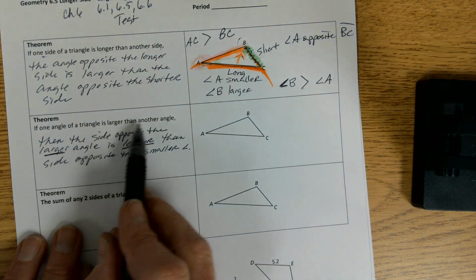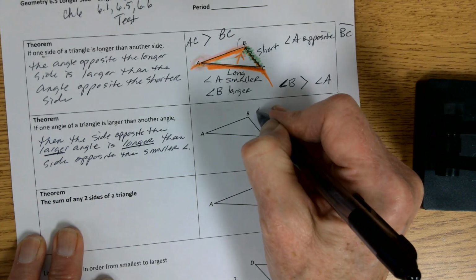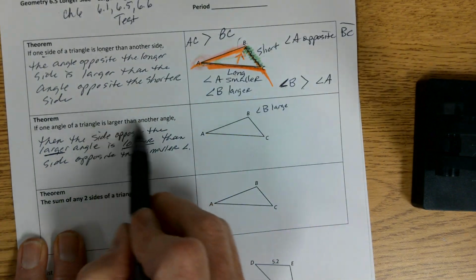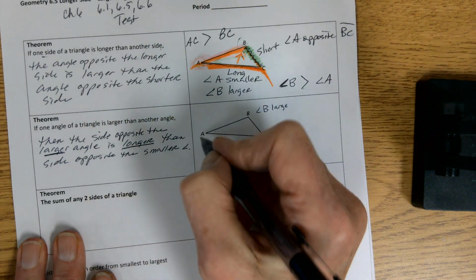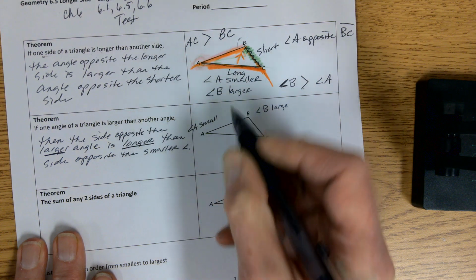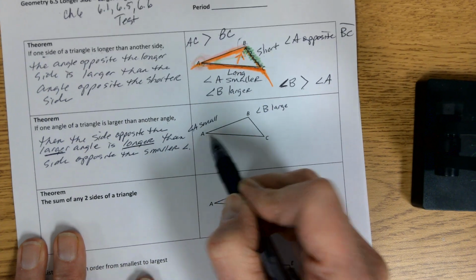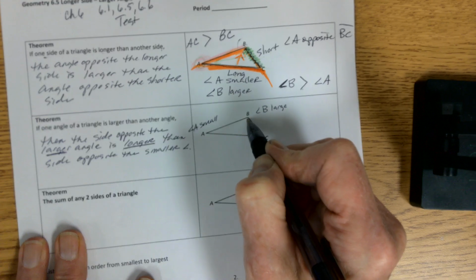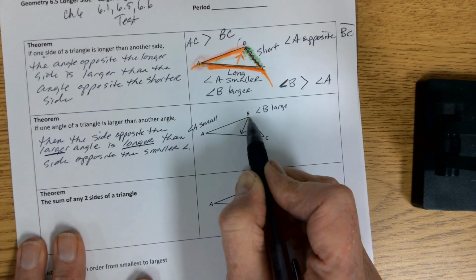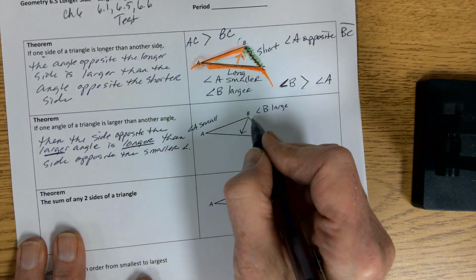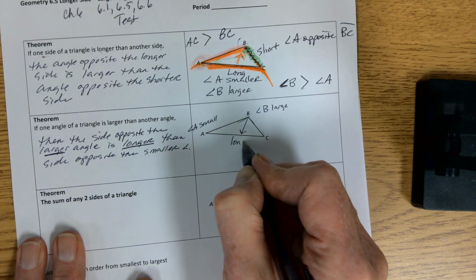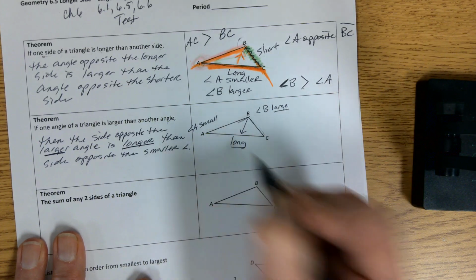If one angle of a triangle, angle B, is large, and it's larger than another angle, angle A, which is small. Angle B large, angle A small. Opposite angle B is the side it opens up to, because this is a hinge and these two sides are opened up wide. So opposite the large angle is the long side. Large angle, long side.